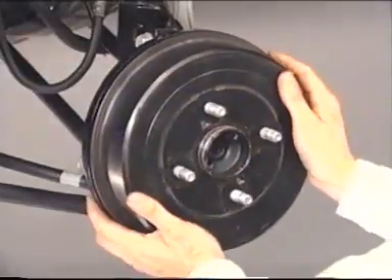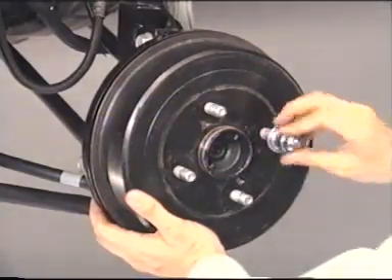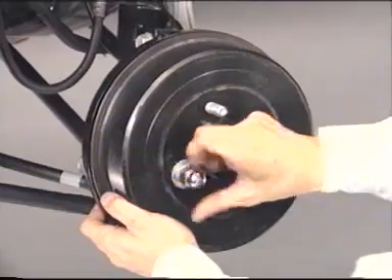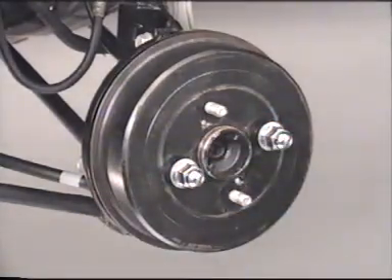Install the brake drum and assemble the hub nut to the hub bolt temporarily. Pull up the parking brake lever until the cracking sound cannot be heard.